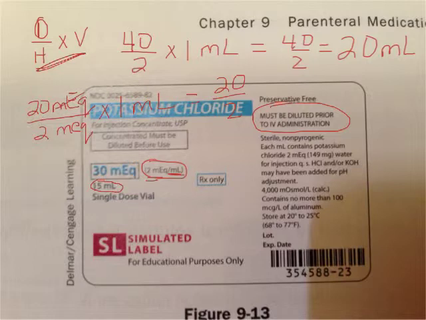We can cancel out our milliequivalents, which leaves our milliliter, so that we know that our answer has to be 10 milliliters would be what we would need to administer in order to deliver 20 milliequivalents.